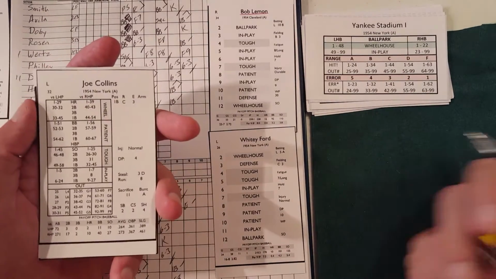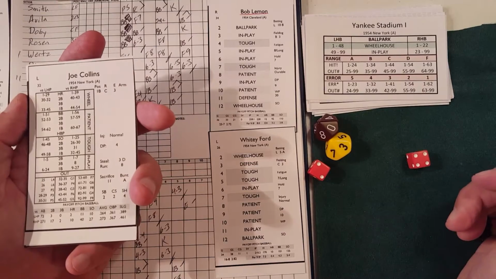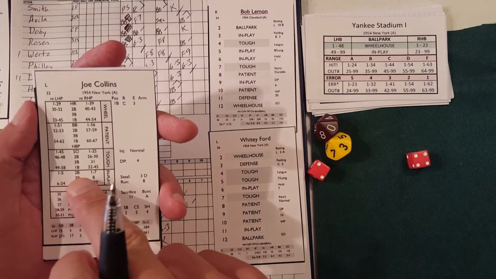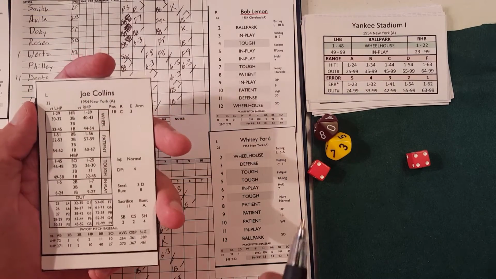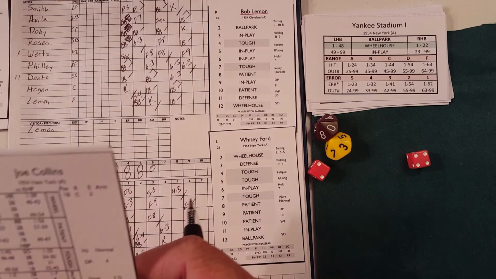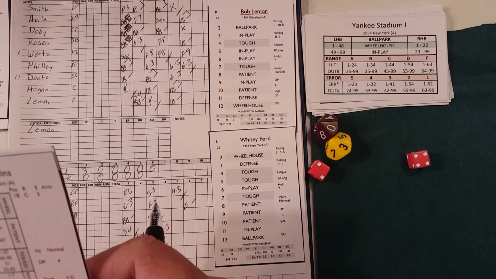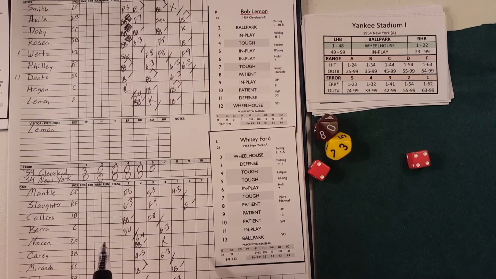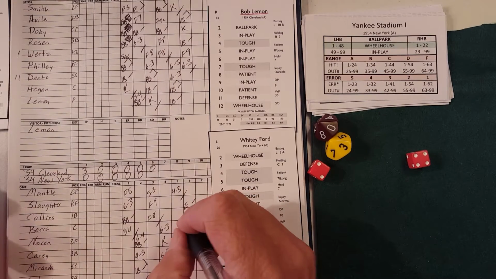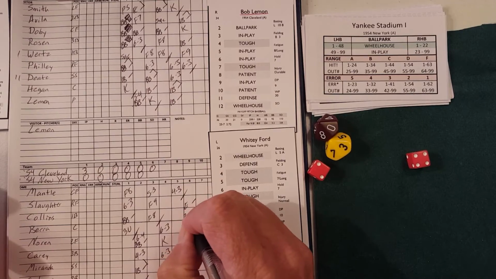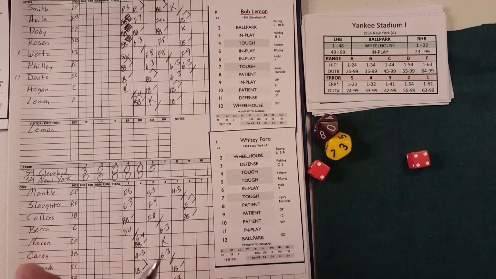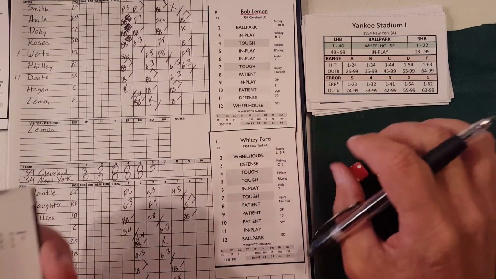Brings up Joe Collins. A 6 is in play, and a 3. Mr. Right-hander's a double. Double, runner on first, and it's a 2. Is 2 bases for the runner. So he does not score. It is second and third, and nobody out. Yankees are in business now.